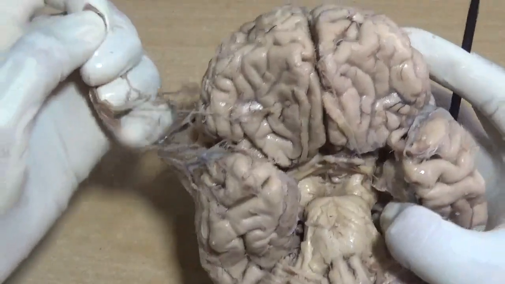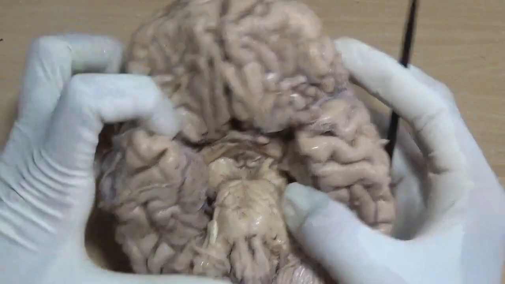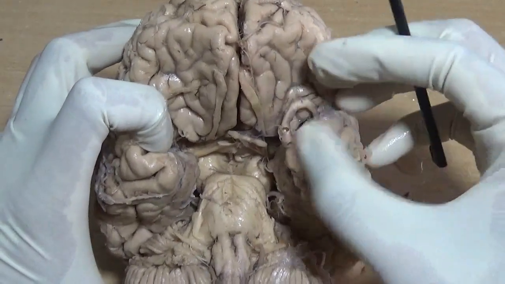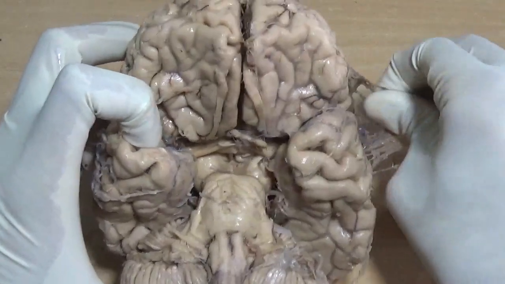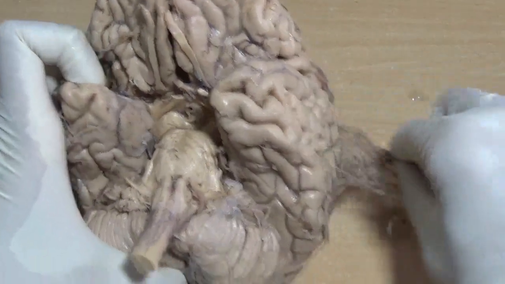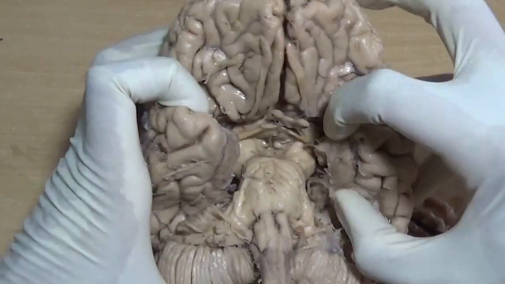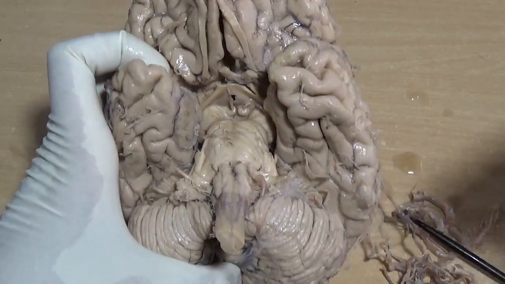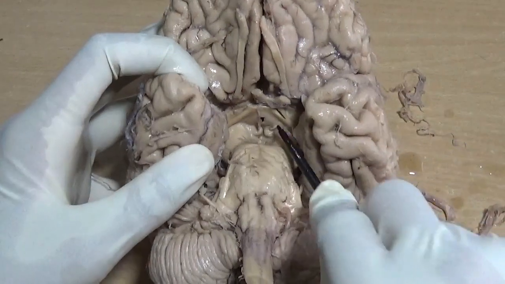This is the stem of the lateral sulcus. So I'm removing this internal carotid. Now the things are a bit clear. This is how they are connected to the cerebral cortex. Their branches are lodging in the sulci. So we need to clear it.